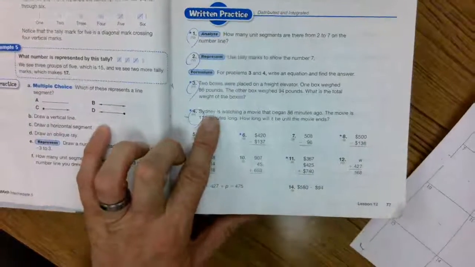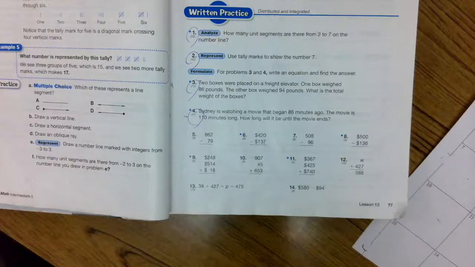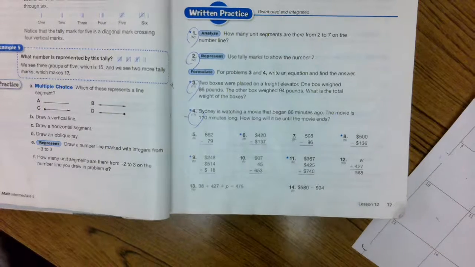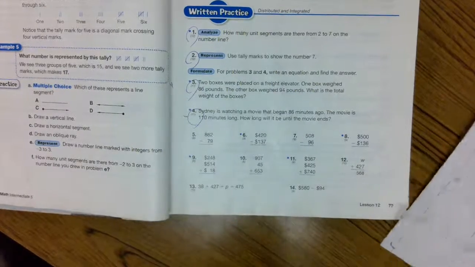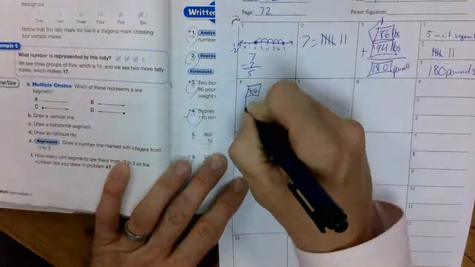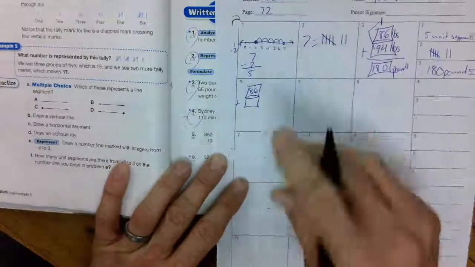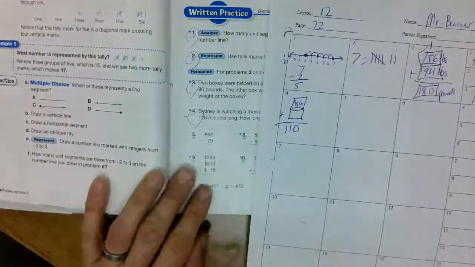Okay? Number 4, I thought we'd take number 4 as well. Sydney is watching a movie that began 86 minutes ago. The movie is 110 minutes long. How long will it be until the movie ends? So it sounds like she started the movie, and it's 86, and there's some of the movie left, and the total of the movie is 110 minutes.